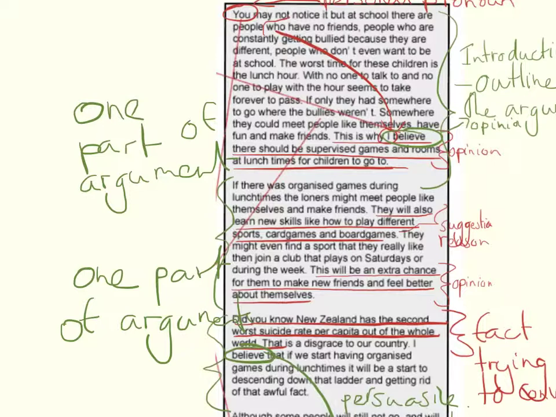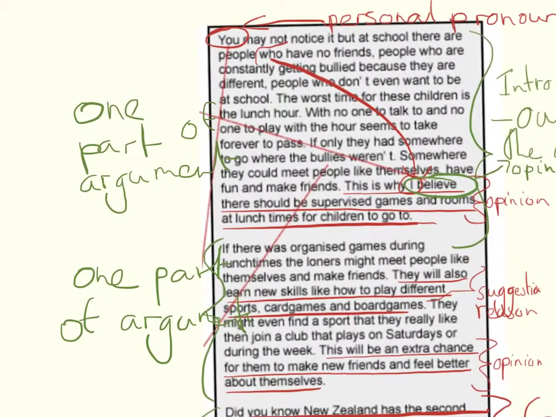The major difference in an argument is that the writer is trying to persuade you to go along with their argument. So if we take a closer look at one, you will see in here that we've highlighted some places where there are some opinions. This is why I believe there should be supervised rooms, games and rooms at lunchtimes for children to go. In this introduction here, rather than saying what the argument's going to be about, they actually state the case, why they think what their argument is. And you'll see they can also use personal pronouns like you, they, I, that type of thing.